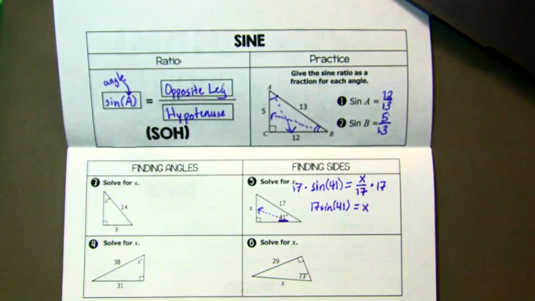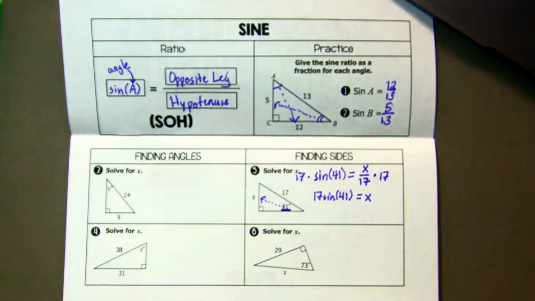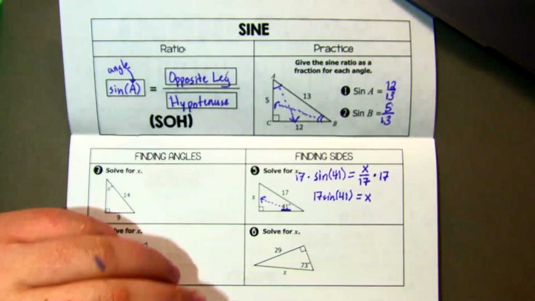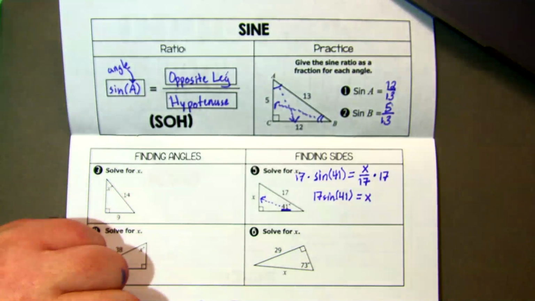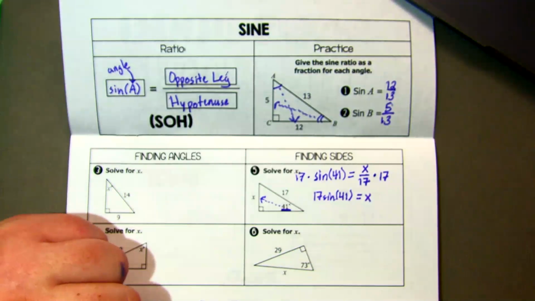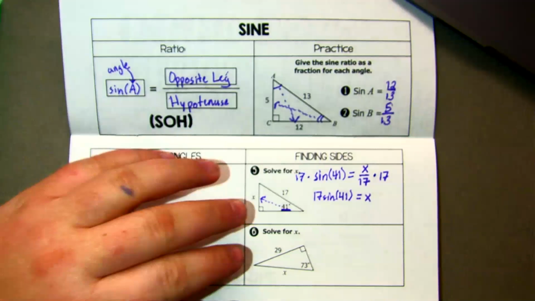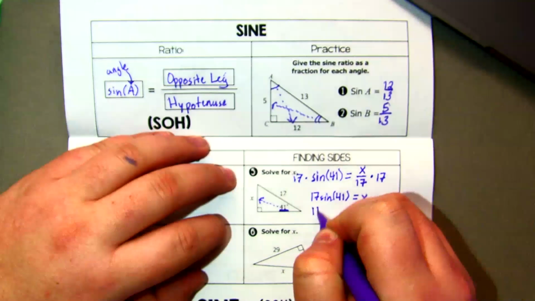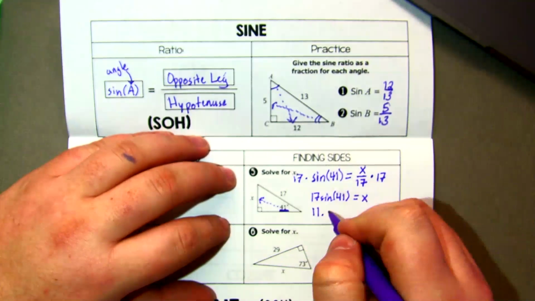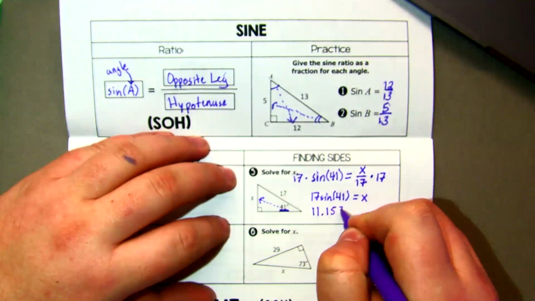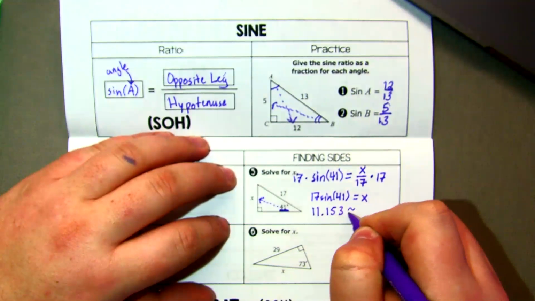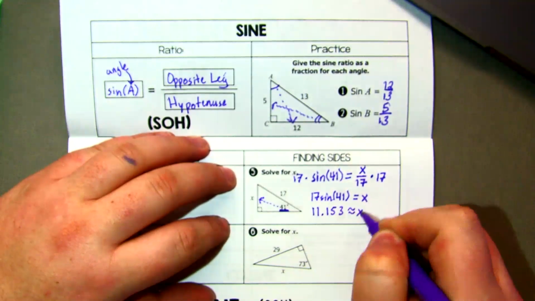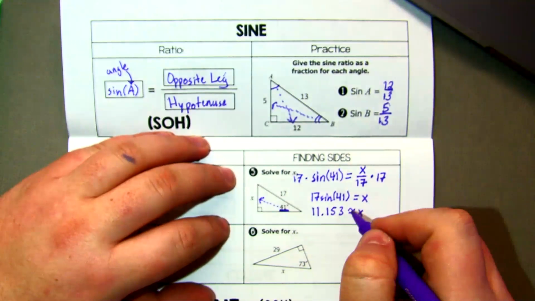When we plug in, I want us to make sure that we have 3 decimal places, not 1, not 2, but 3. Take a second, pause this video, and plug it into your calculators, and then have an answer to compare. Now that you've plugged it in, I got 11.153 after rounding. We use these approximate symbols because we round it.